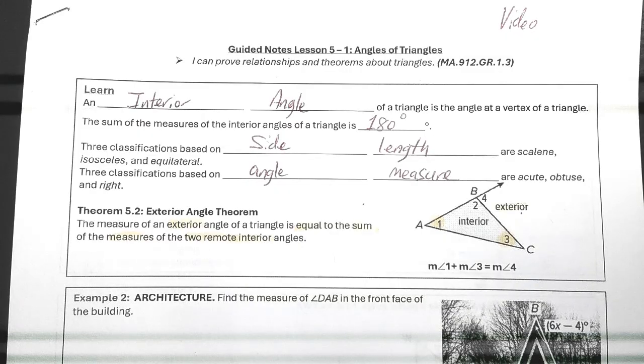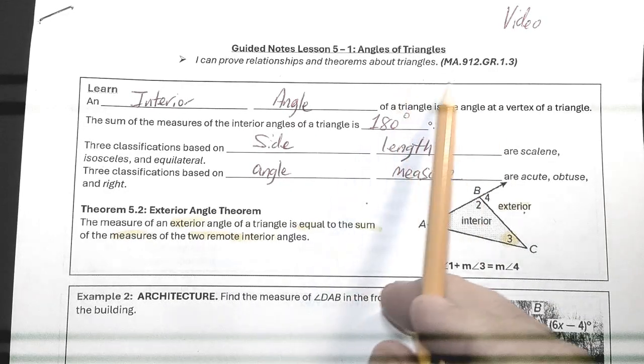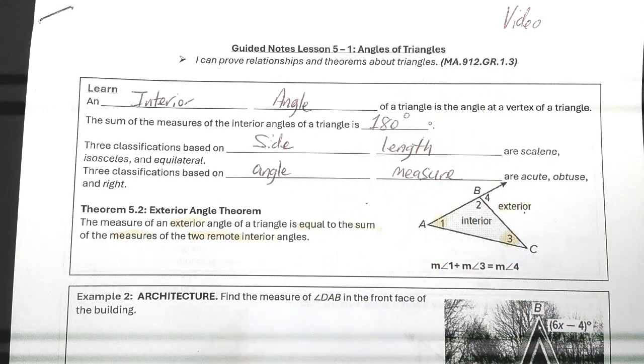So we're finally in module 5. This is angles of triangles. Our standard for this topic is right here, GR 1.3.